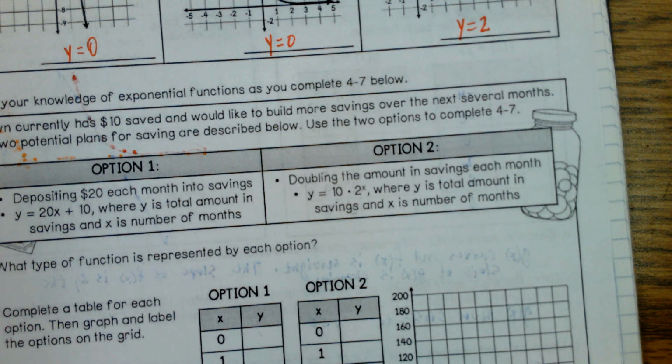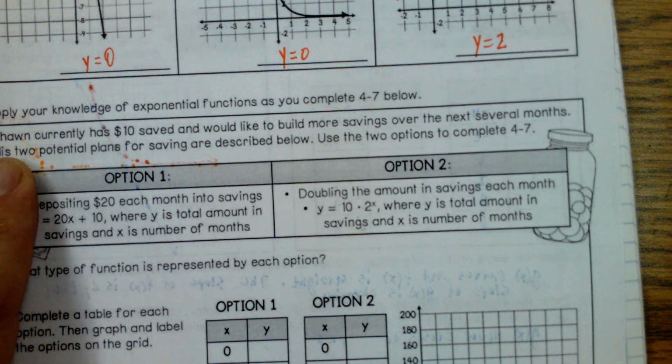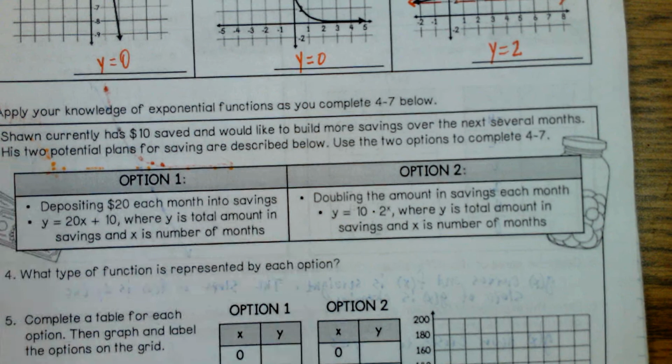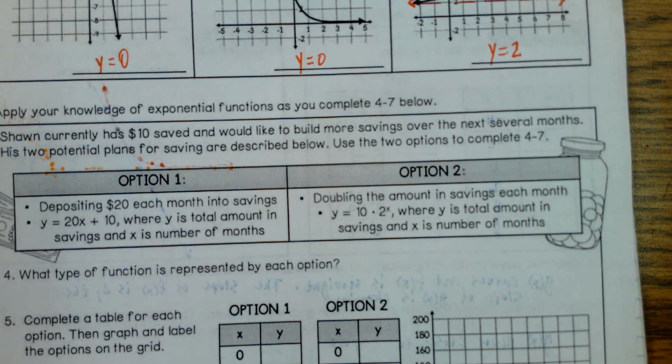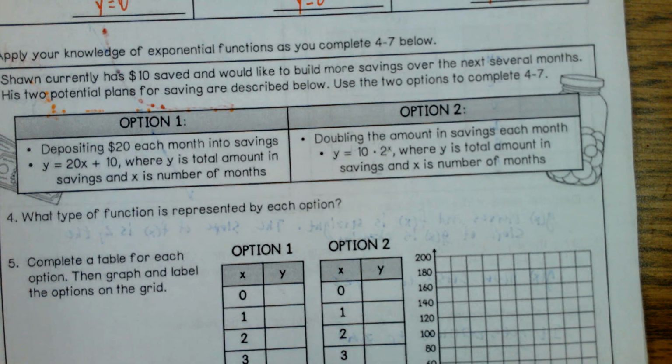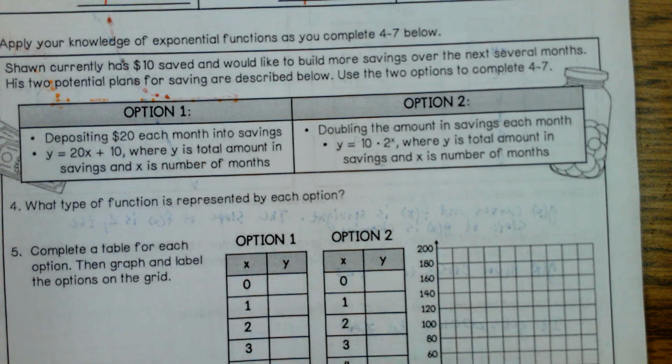All right. Let's look at the last part, 4 through 7. Alexis, can you read where it says Sean? Sean currently has $10 saved and would like to get more savings over the next 7 months. His 2 potential plans for saving are described below. Use the 2 options to complete 4 through 7. Okay. So let's start with option 1. We'll fill in the table for option 1.